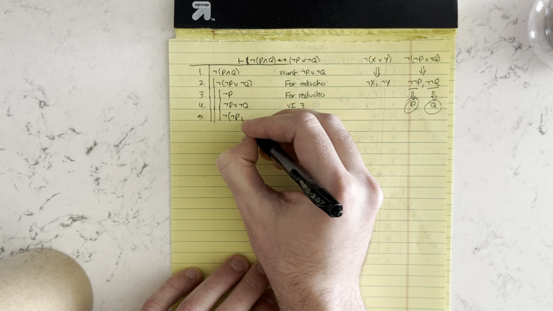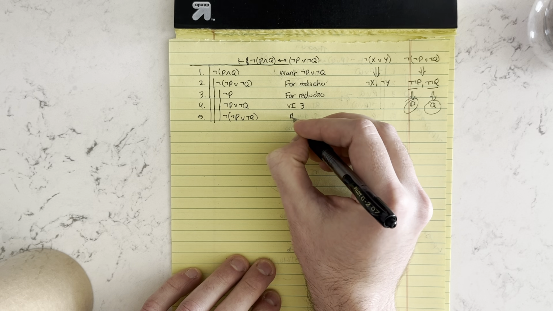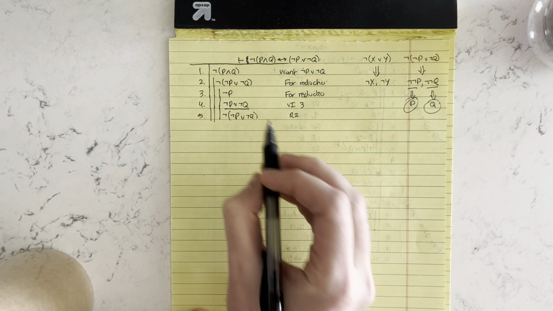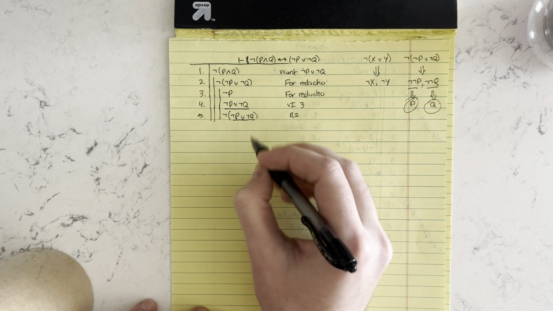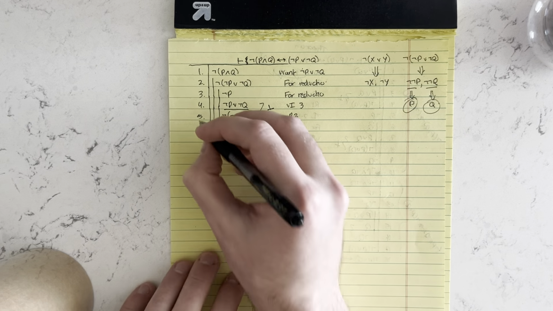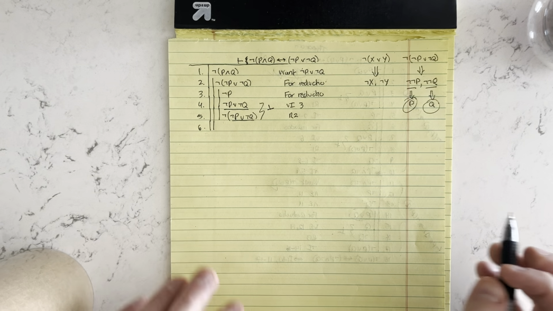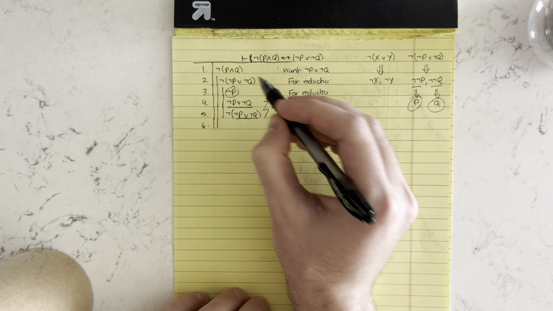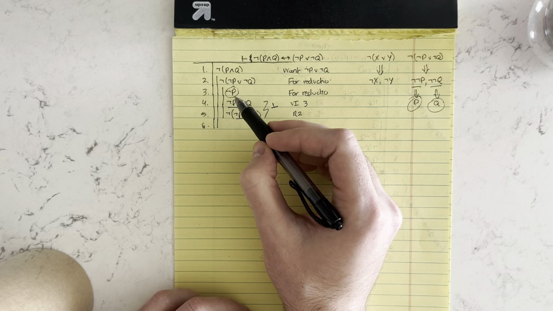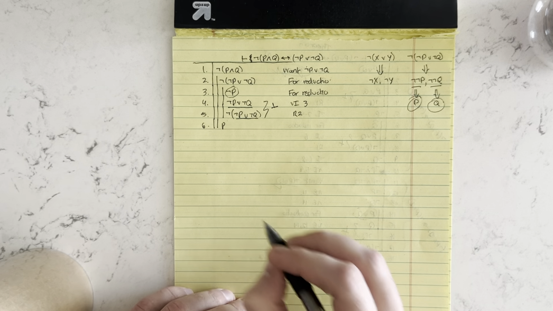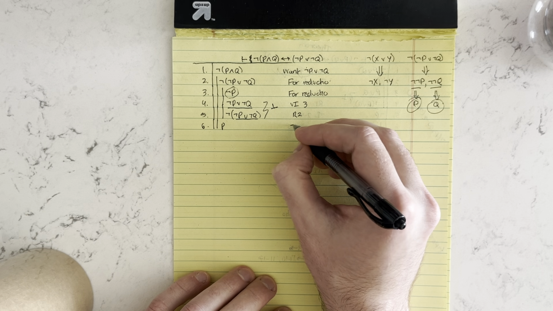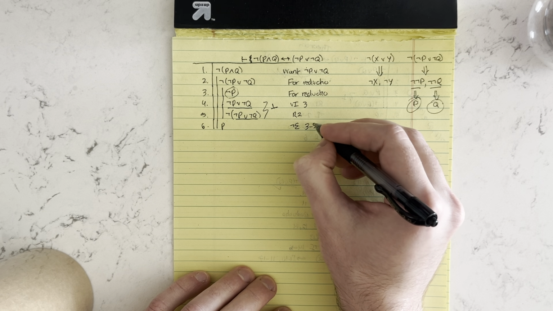Line 2 says that the sentence not P or not Q is false. Reiteration 2. Okay, so here I have this sentence, and here I have the negation of that sentence. So this is a contradiction. From that, I can conclude that this assumption must have been bad. Not P is not allowed. That lets me conclude P. All right, so what is that? Negation elimination, 3 through 5.